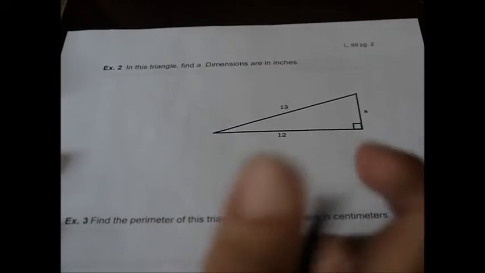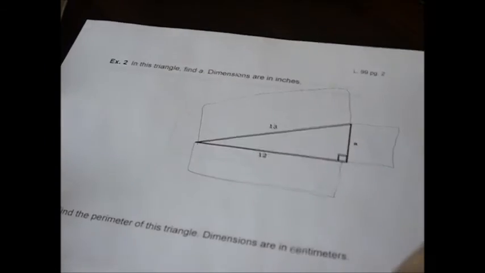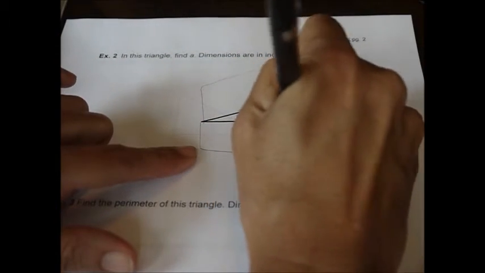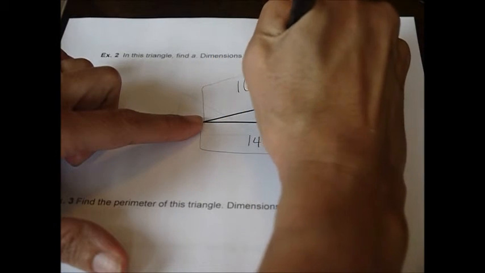Okay, example 2, go ahead, find the length of A. Now we could do this again by drawing squares. My squares are not to scale because I didn't want to make it so big, but I know 12 times 12 is 144, and 13 times 13 is 169 because we're memorizing that.